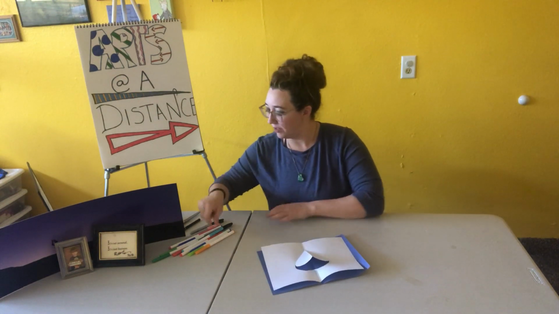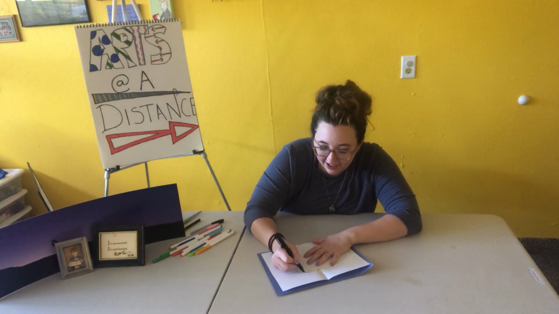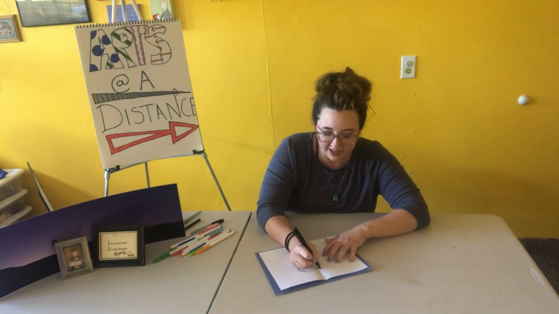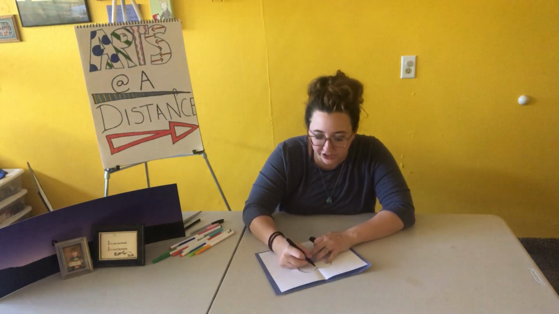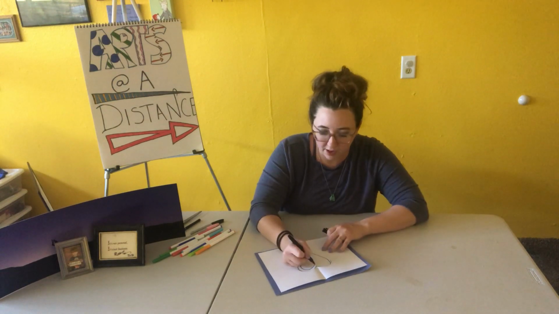So let's see, how could we decorate this heart in the middle? I am going to decorate it by coloring it in. I'm going to add an outside rim a little bit to really emphasize the fact that the heart itself is different from the rest of the card. And this is something that you can do entirely individually, any way that you want to.